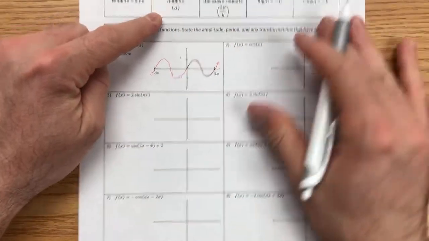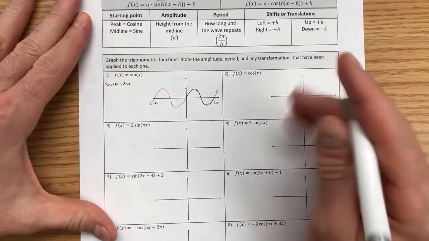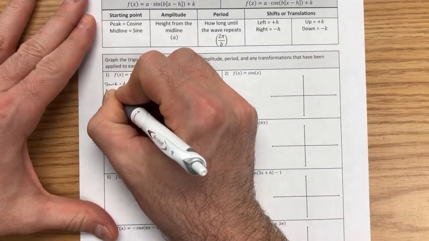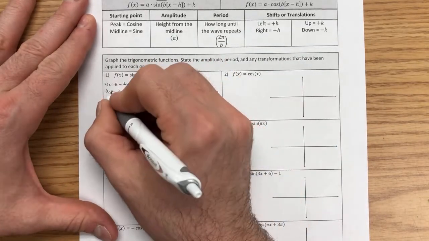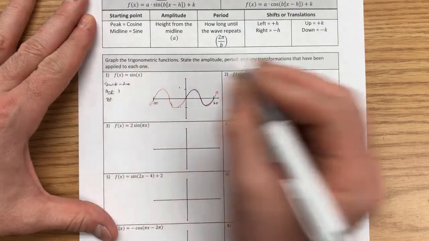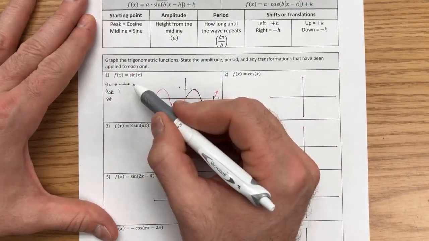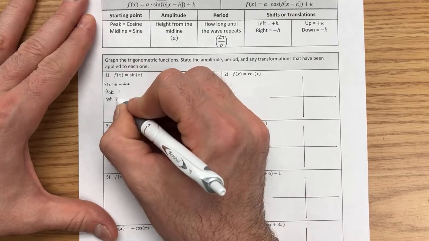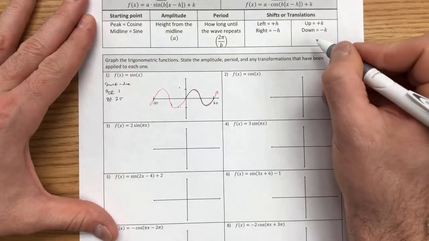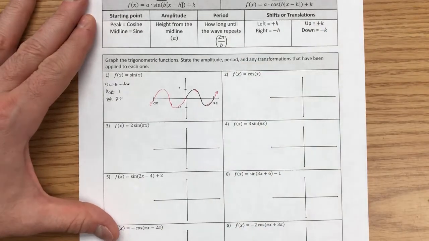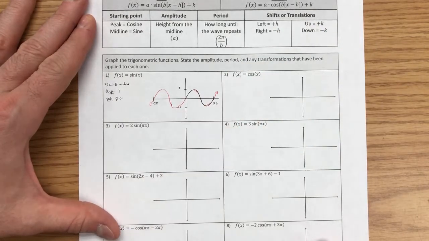We would say, okay, the amplitude here is the height from the midline. The amplitude is going to be an amplitude of 1, because I noticed there's no number in front of it. The period is going to be 2 pi divided by the b. Well, I don't see a b, so that's why I know my period is automatically 2 pi. There's no shifts, there's no translations. None of that's going on. That is our parent sine function.